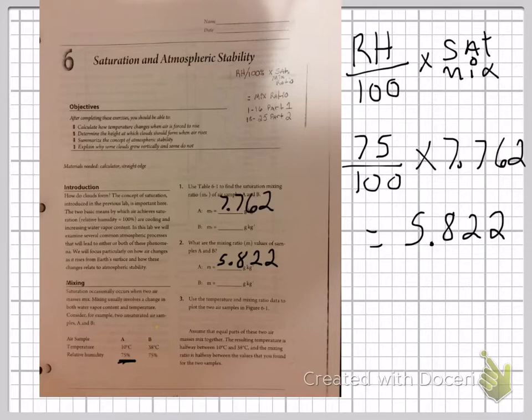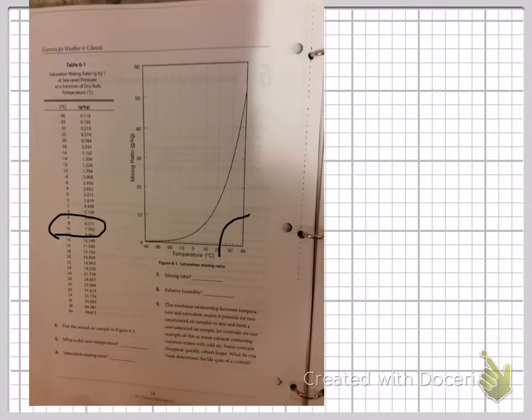So for question 3, use the temperature and mixing ratio data to plot the air samples on figure 6.1. On the next page will be that same figure, and we're going to put in the dots. The 2 pieces of information I will need are my mixing ratio of 5.822 grams per kilogram and my temperature of 10 degrees Celsius, and I can put that point on my graph. So I'm opening up my graph, and I'm going to put a big dot at 10 degrees and 5 grams per kilogram, which would be about here on my mixing ratio axis. And I'm going to be good and label A so that I know. And you guys can set up your dot for B and label that.